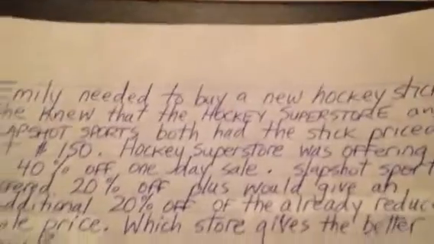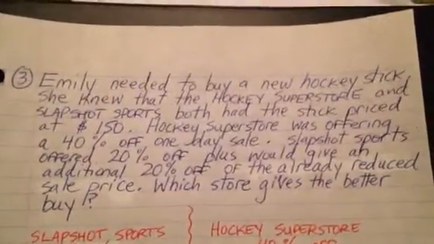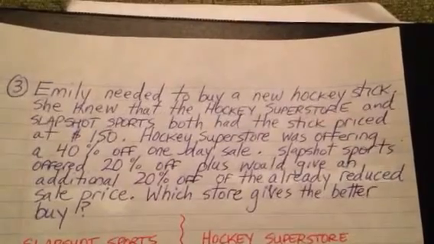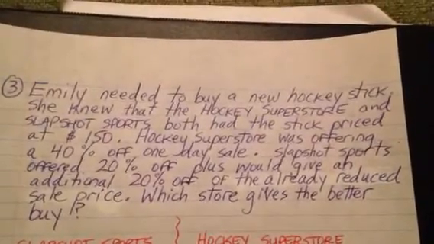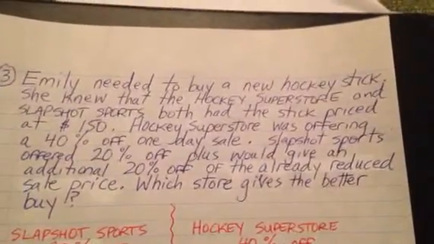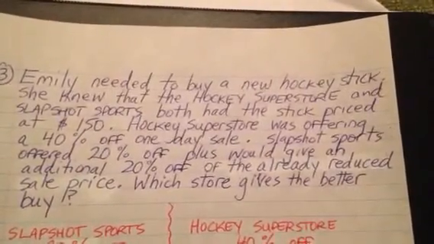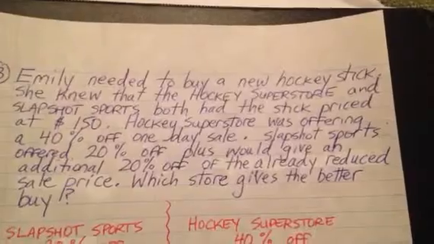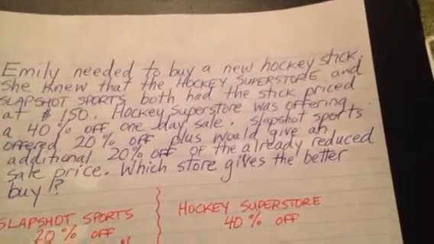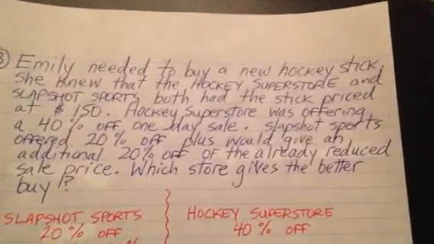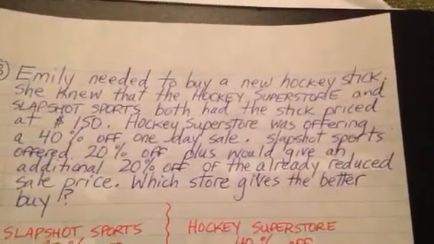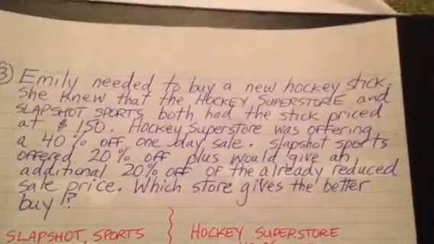So let's read the question here. Emily needed to buy a new hockey stick. She knew that the Hockey Superstore and Slapshot Sports both had the stick priced at $150. So they're the same price. Hockey Superstore was offering a 40% off one-day sale, whereas Slapshot Sports offered 20% off, plus would give an additional 20% off of the already reduced sale price. So which store gives the better buy?